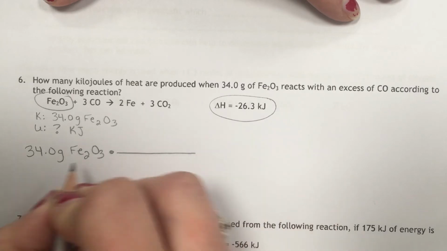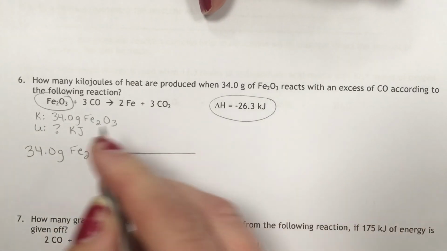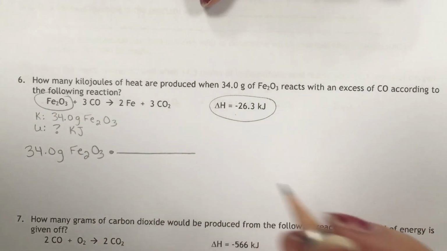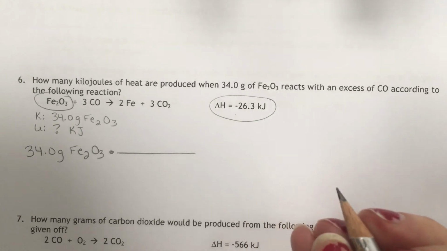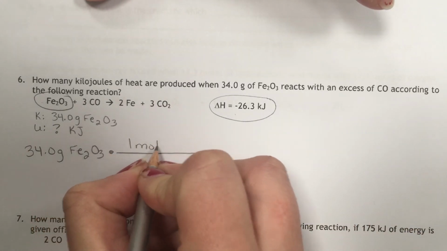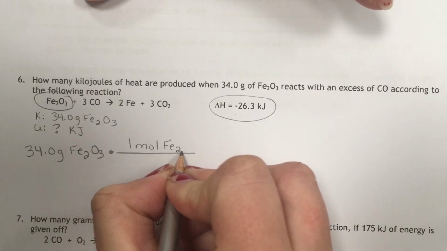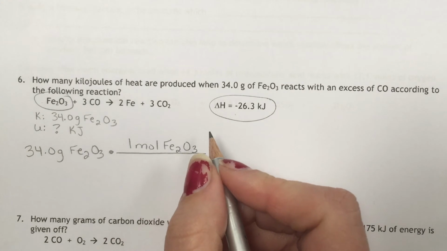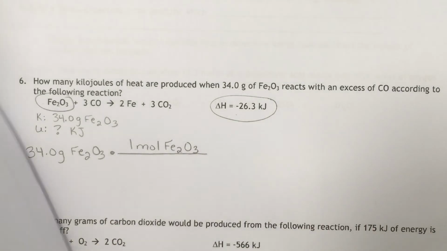And since we have grams, we need to convert to moles because we can't talk about the ratio unless we have our stuff converted to moles. So for every 1 mole of iron oxide, it's going to weigh a certain amount, and we're going to have to add that.